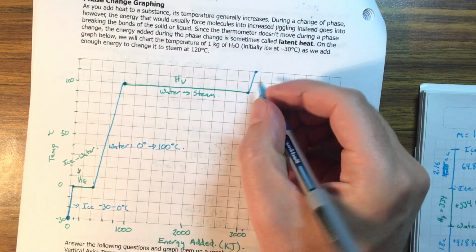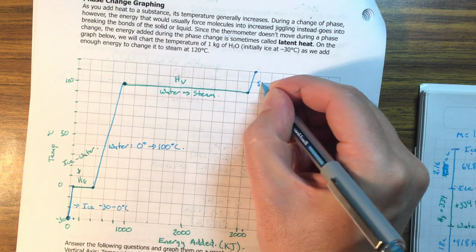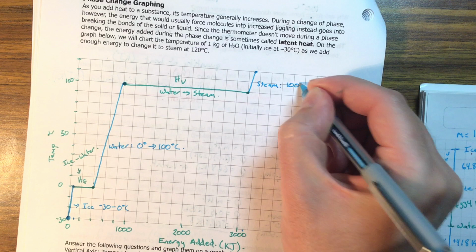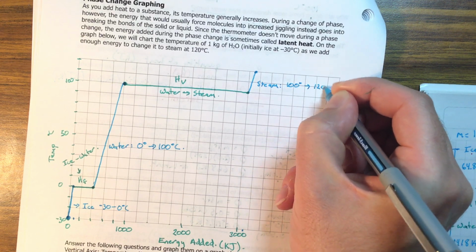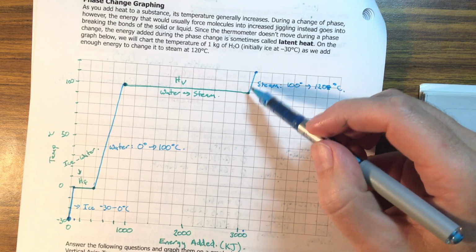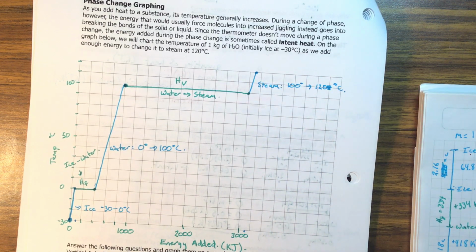Last one. This was all steam. The steam went from 100 degrees Celsius to 120 degrees Celsius, and we had to add in about 100 kilojoules of energy to do that.